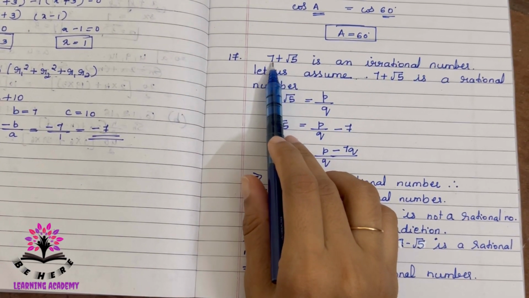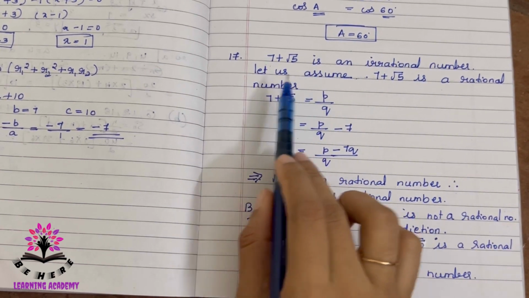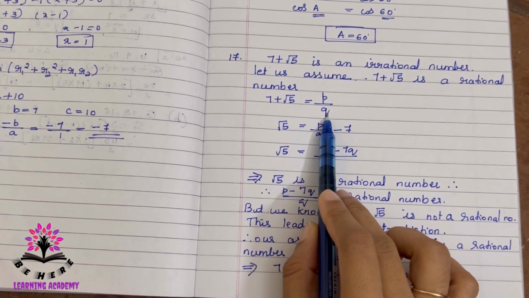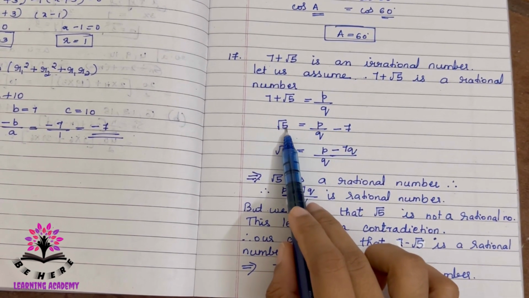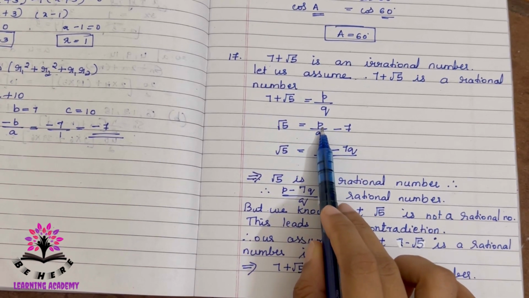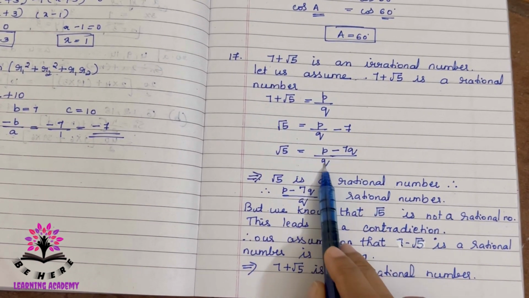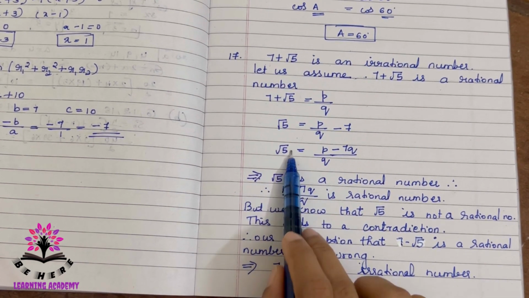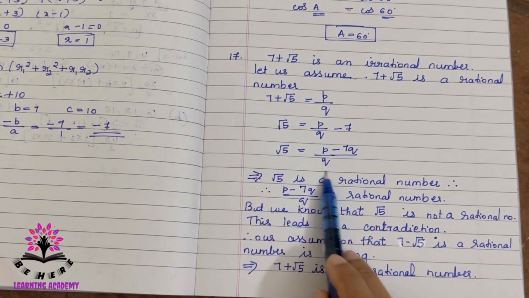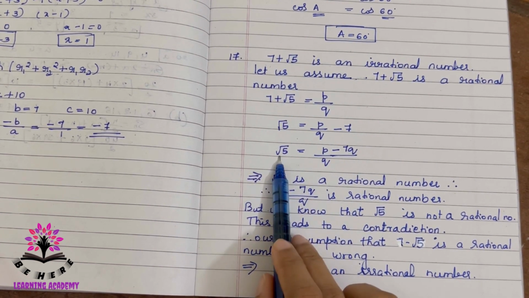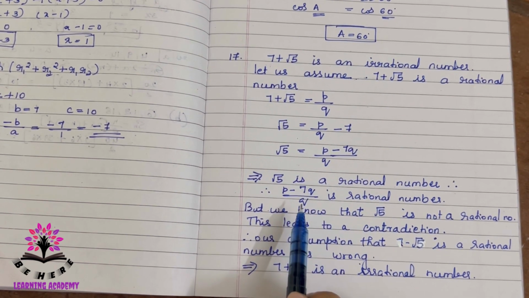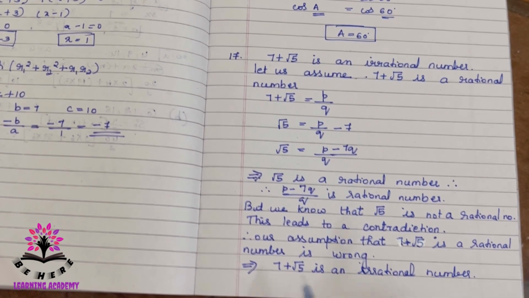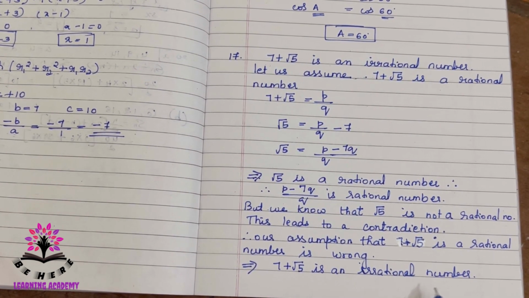Next question is, prove that 7 plus root 5 is an irrational number. So first we need to assume that 7 plus root 5 is a rational number, so that we can write it equal to p by q, because a rational number will be in the form p by q. So keeping root 5 here, take 7 that side, you will get p by q minus 7. Take the LCM here, it is p minus 7q by q. That implies root 5 is a rational number. Therefore, this term becomes a rational number. But we know that root 5 is not a rational number. This leads to a contradiction. So our assumption that 7 plus root 5 is a rational number is wrong. That implies 7 plus root 5 is an irrational number.